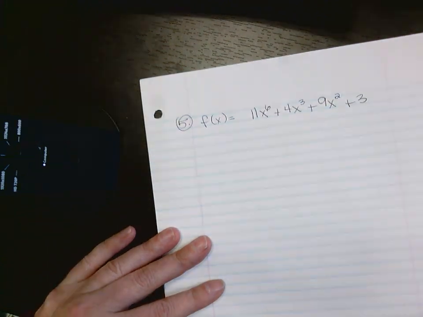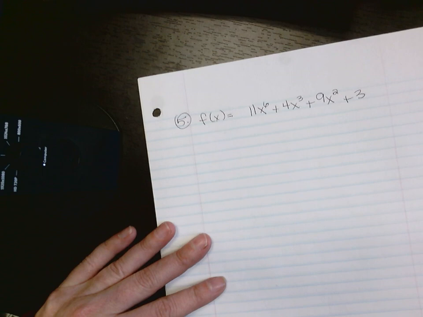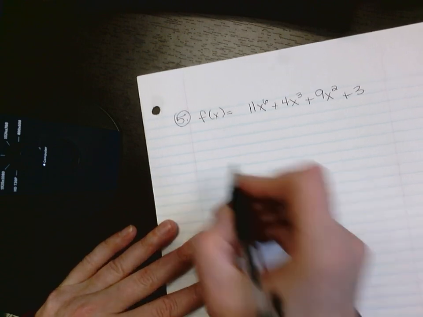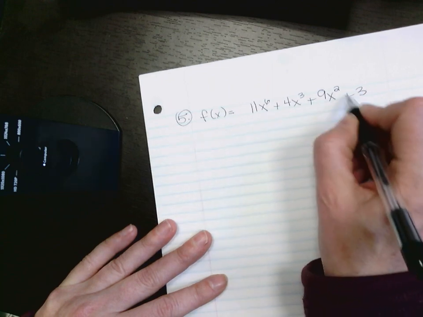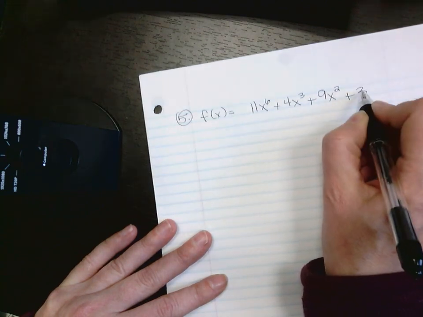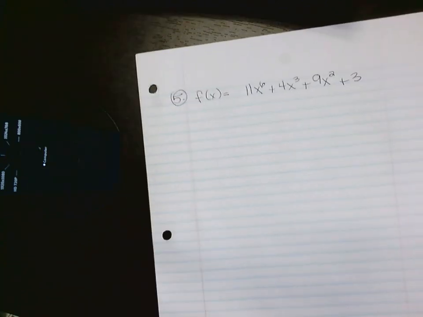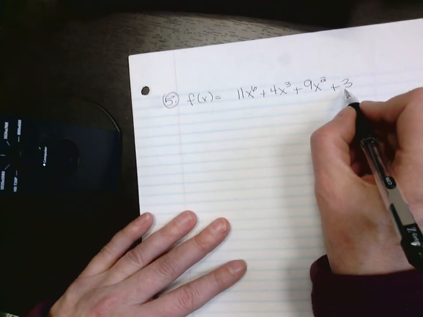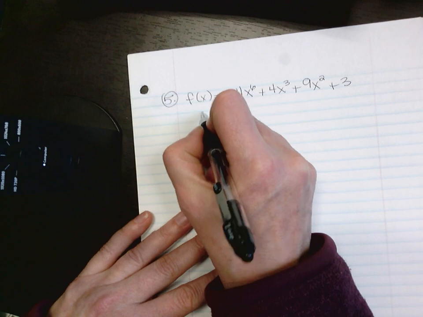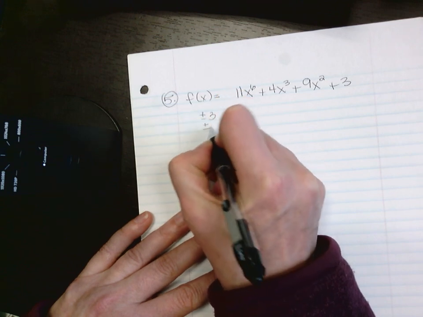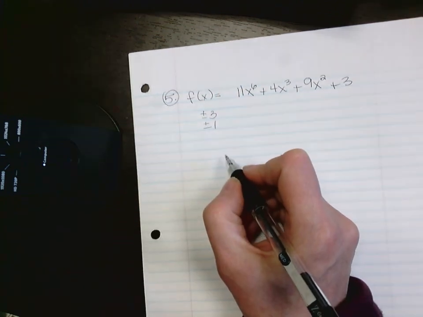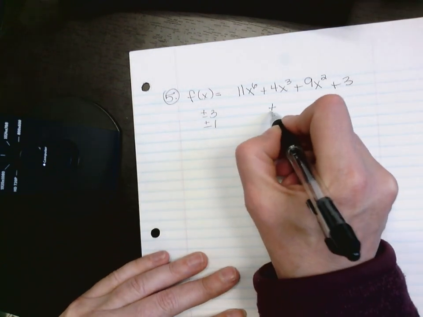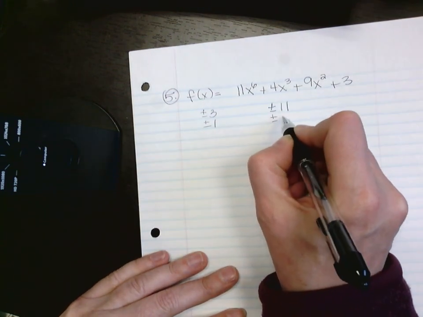Now, it wants me to find all of the possible rational zeros of the function, which means you look at the positive and negative factors of the last term, which is positive and -3 and positive and -1. Then the positive and negative factors of the first term, so positive and -11 and positive and -1.